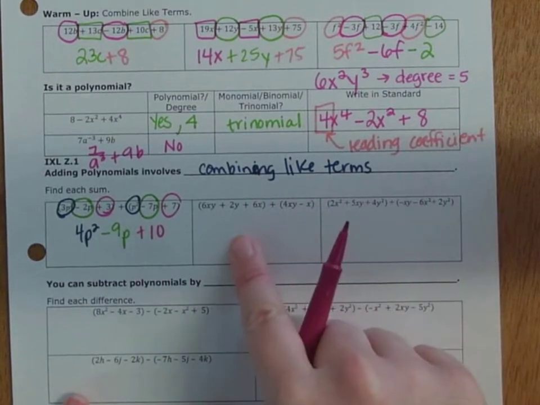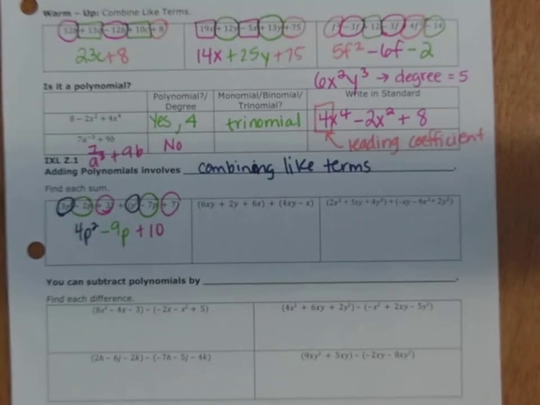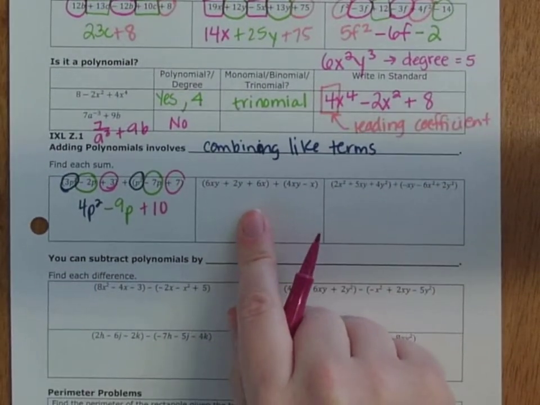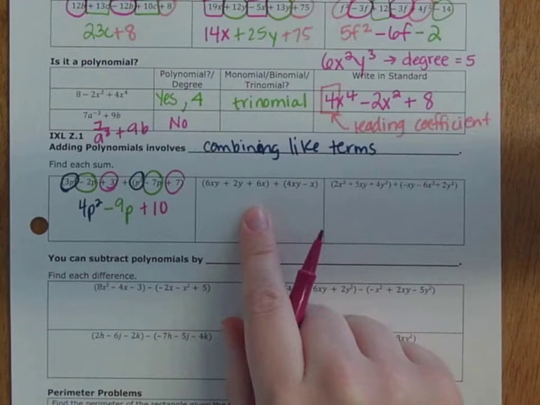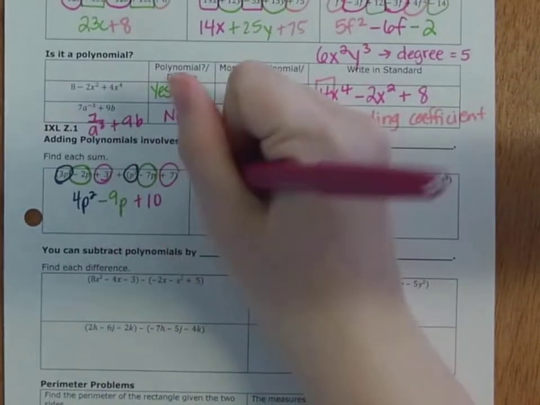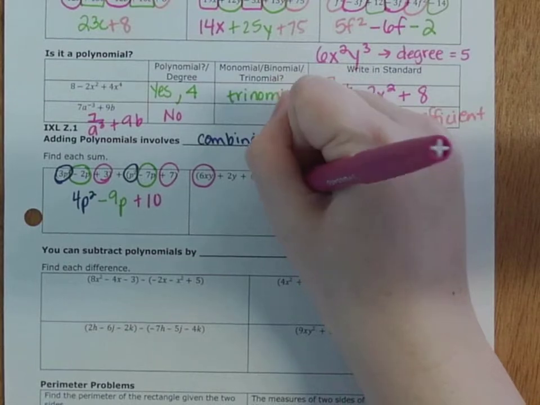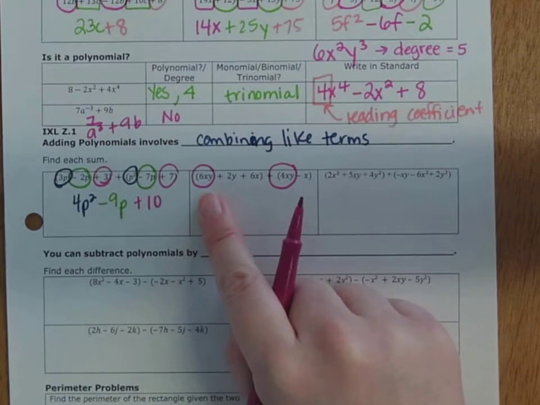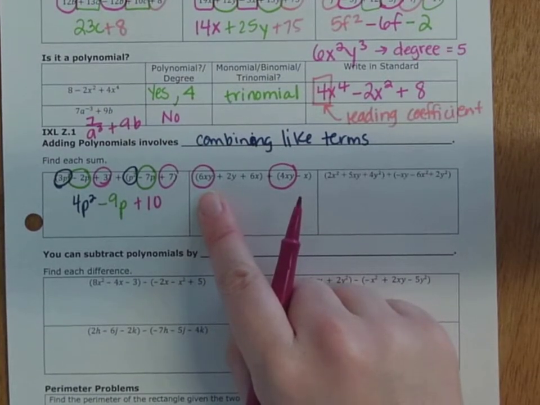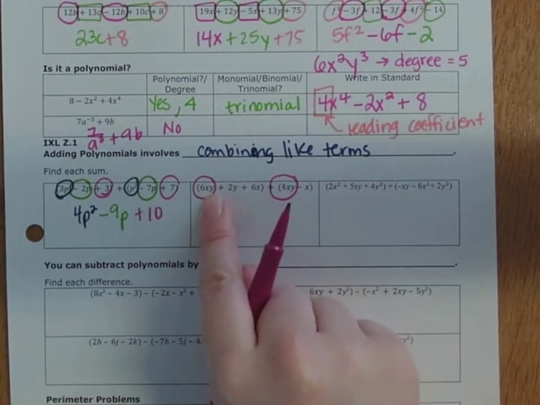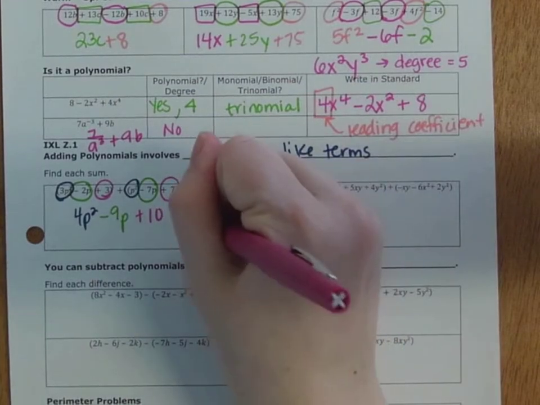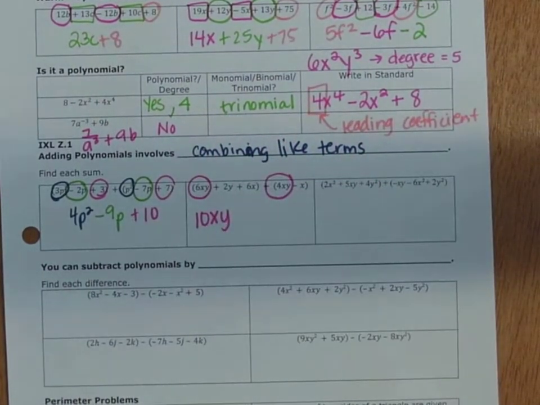Try these two. All right. Middle one. What do you think should come first? I heard a lot of 10xy. That sounds great. You know why? Why would xy come before x or y? Because it has a higher degree. Thank you for using the vocabulary. xy has a degree of 2 because we would add the exponents. So that would come first, 10xy.